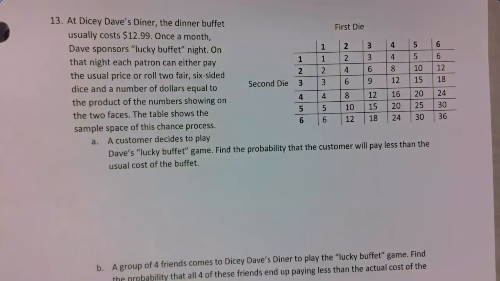Part A says a customer decides to play Dave's Lucky Buffet game. Find the probability that the customer will pay less than the usual cost of the buffet. So first thing I want to figure out is how many chances there are to pay less than the buffet.